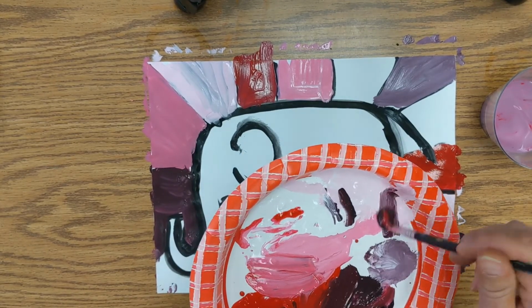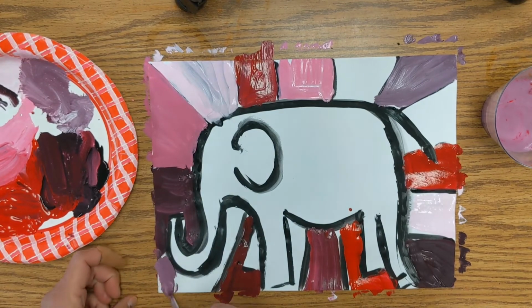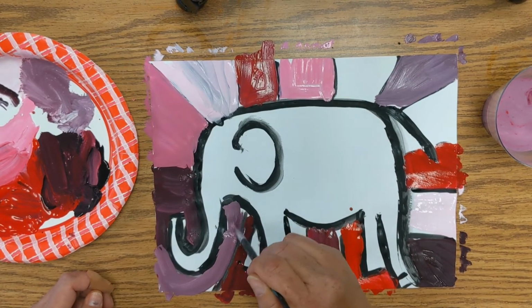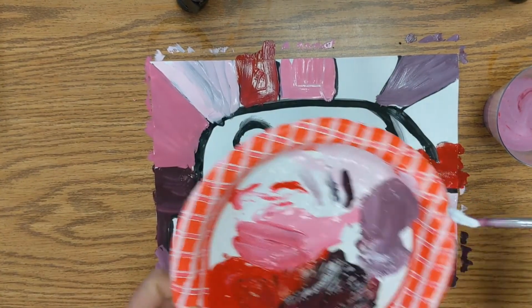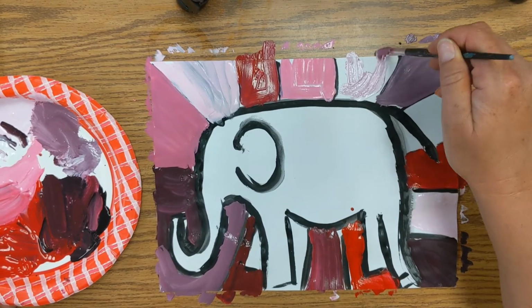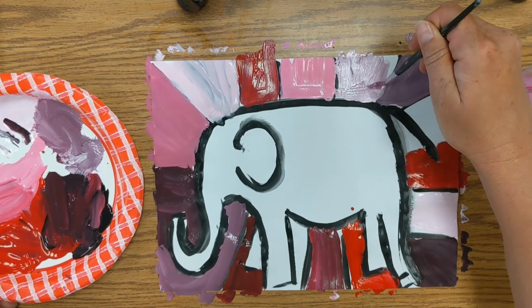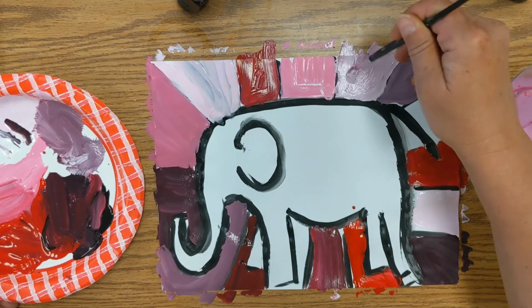Let's do some black with a tint. See my plate, I'm really getting it dirty. That's what artists do. What if I use a lot of white? I'm just blending it on my paper. I might have to go back over my black lines later, or not, whatever. That's kind of neat.